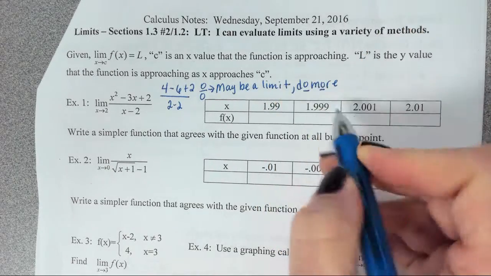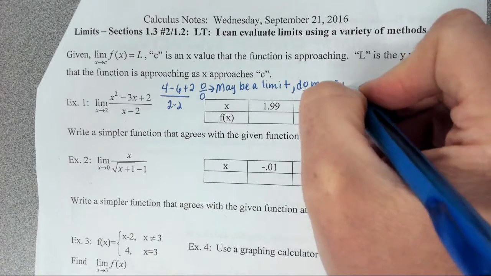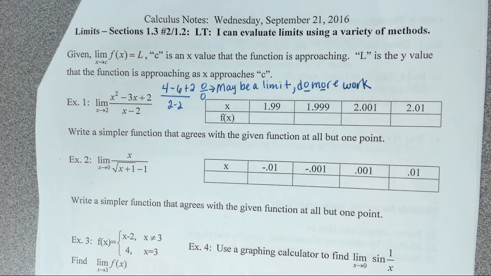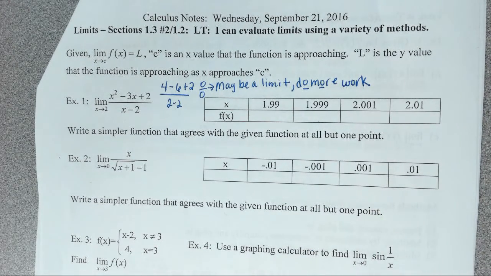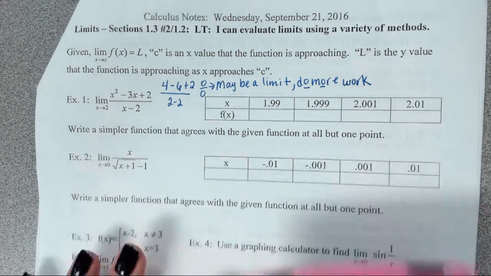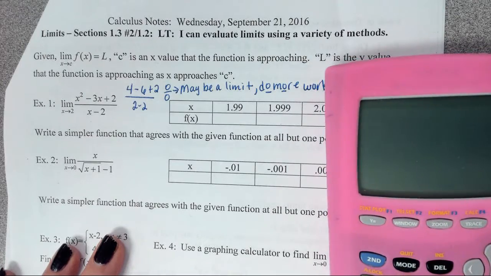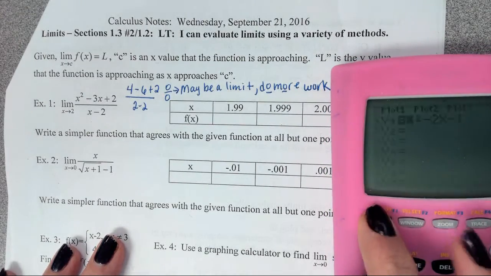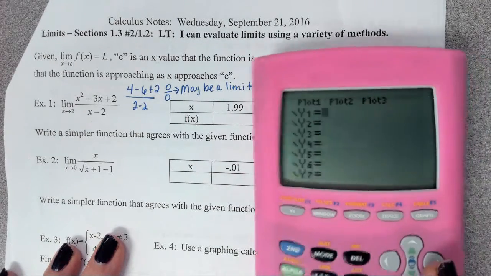See those zeros there? So do more work to figure it out, because there might be a limit there. One way that we can do more work is we can just check on the graphing calculator. We can just get as close as we can to 2 without being equal to it. So turn on your graphing calculator, go to y equals, and put the function in.